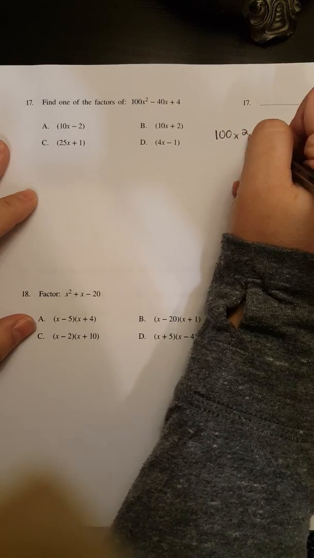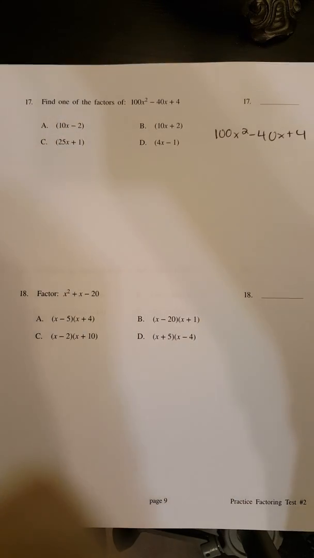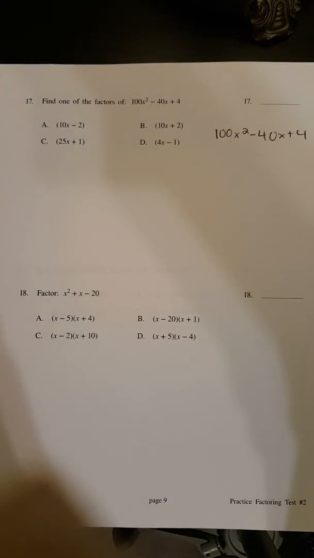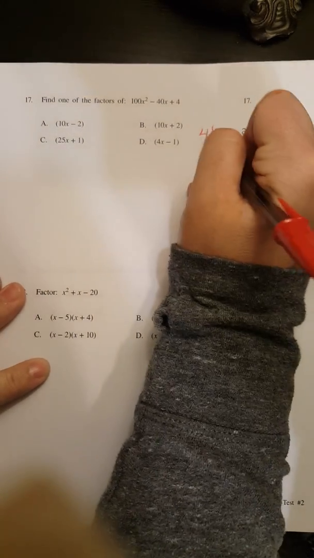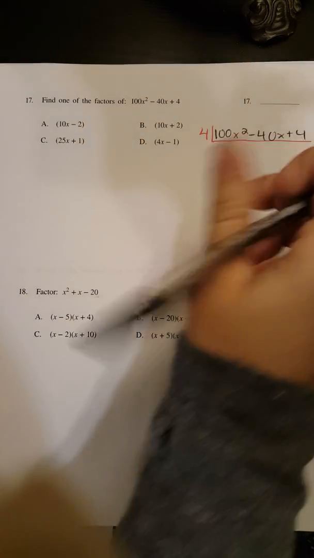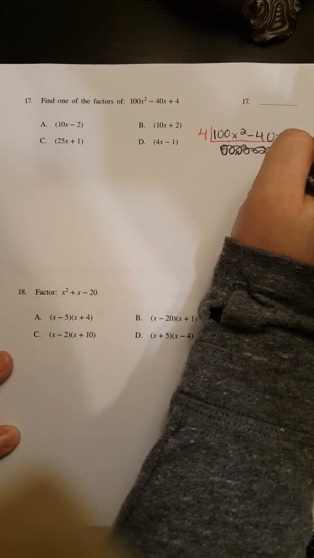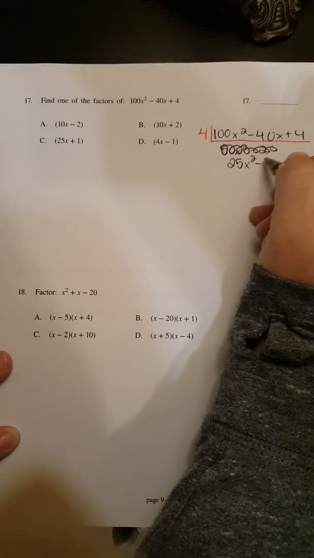Alright, so we have 100x squared minus 40x plus 4. With this problem, 100, 40, and 4 all have a GCF because they're all even. And I noticed I can divide them all by 4. If you divide by 2, that's fine. You're just going to have one more step, and I started dividing by 2 because I was talking about it. But if you divide by 2, that's okay because you'll just do one more step there.